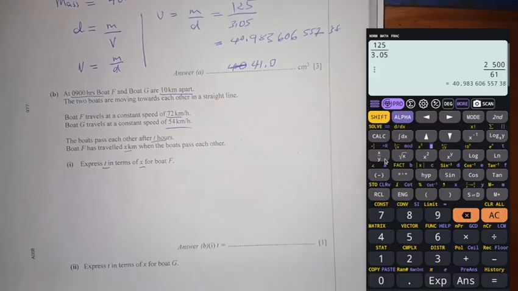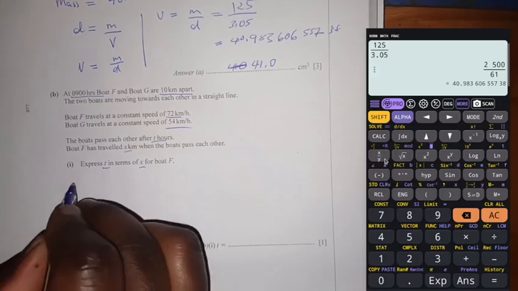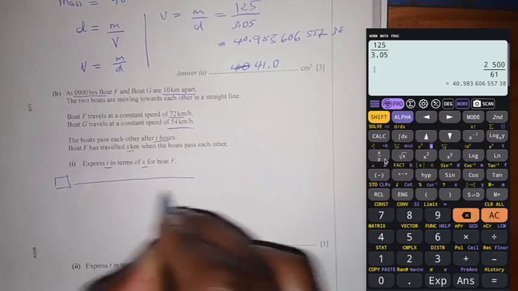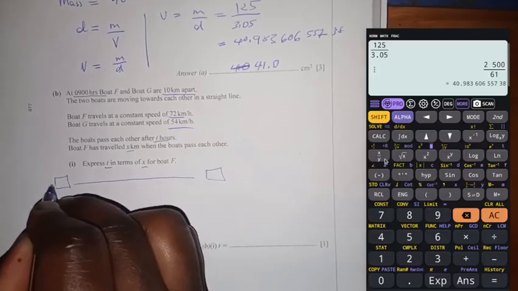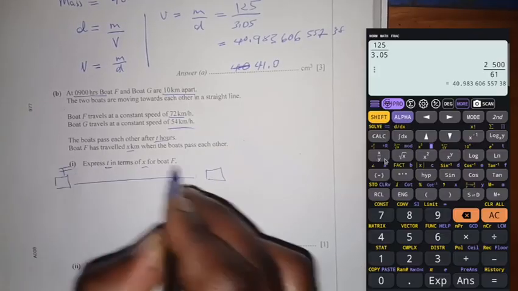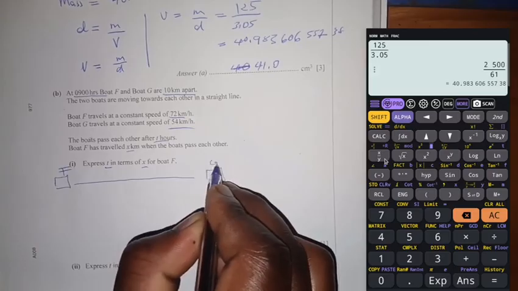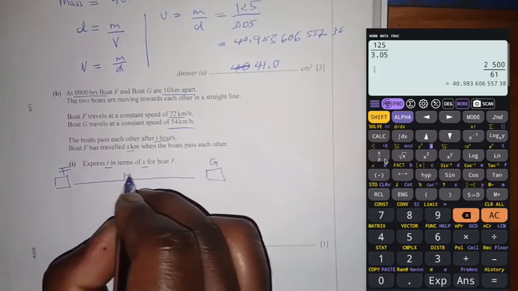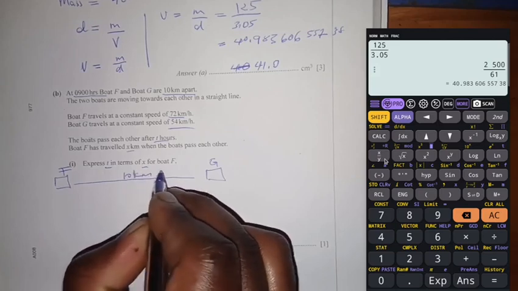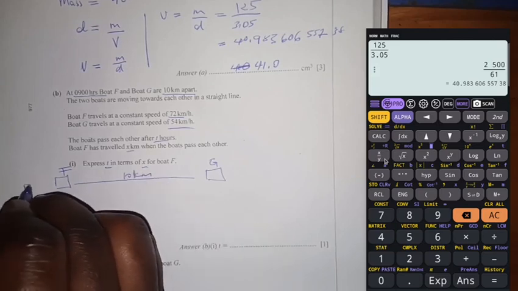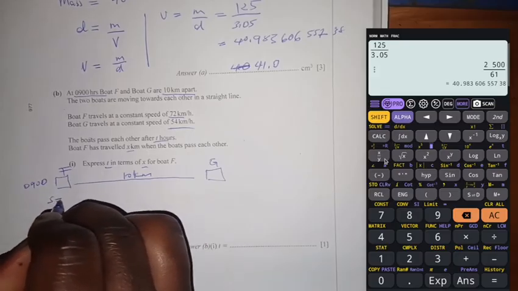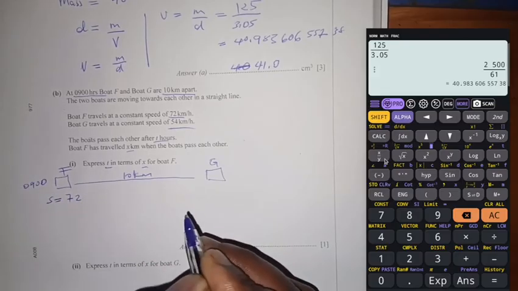Now let's try to extract the information here. We have two boats here. There is a boat here and there is a boat here. This one is F, this one is G. They are 10 kilometers apart at 9. This one has a speed of 72.